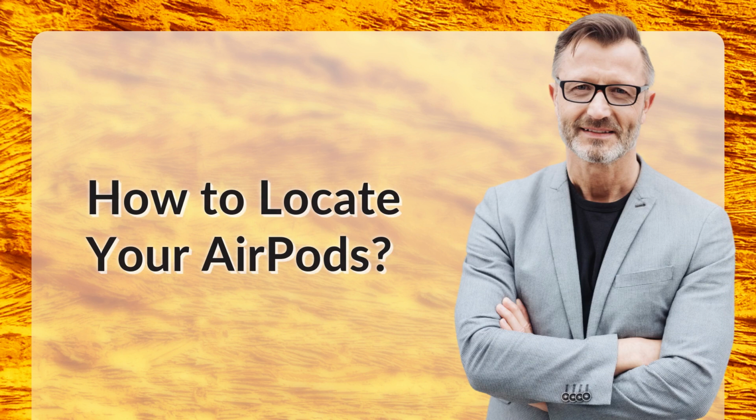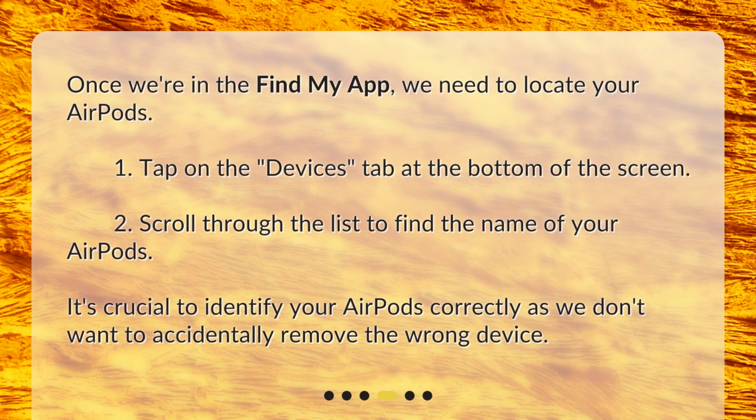How to locate your AirPods? Once we're in the Find My app, we need to locate your AirPods. 1. Tap on the Devices tab at the bottom of the screen. 2. Scroll through the list to find the name of your AirPods. It's crucial to identify your AirPods correctly as we don't want to accidentally remove the wrong device.